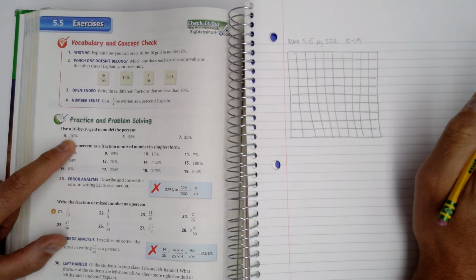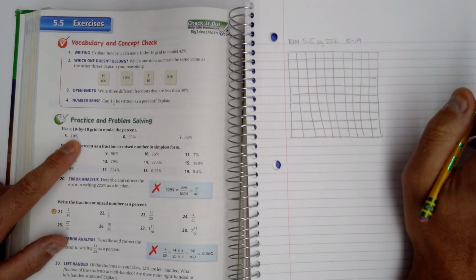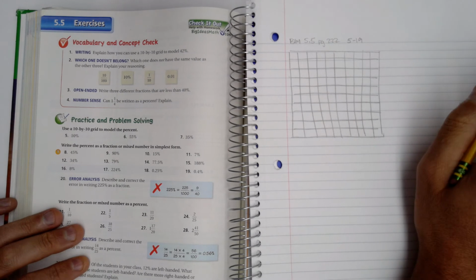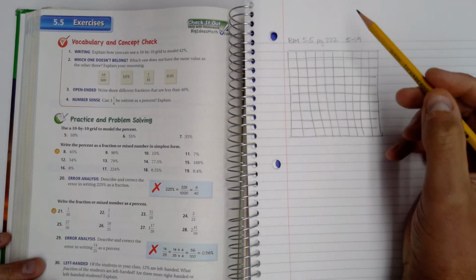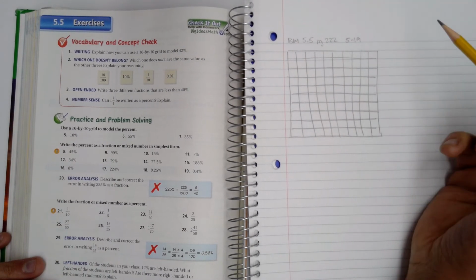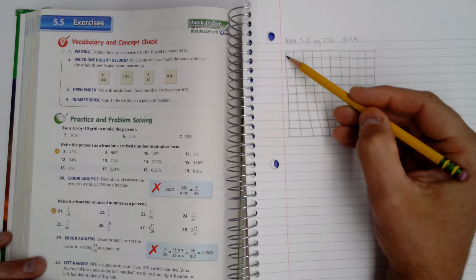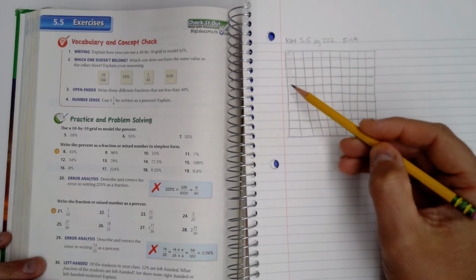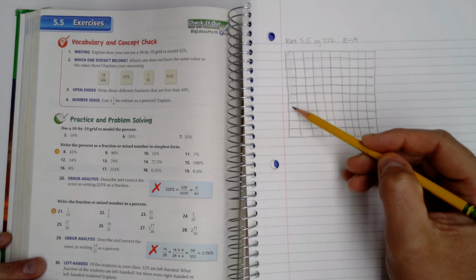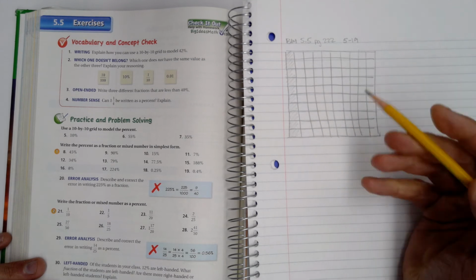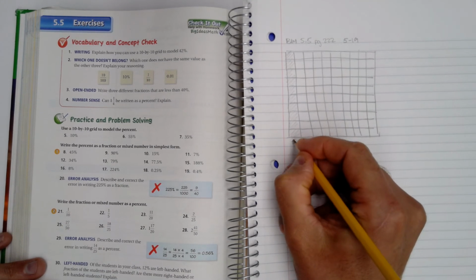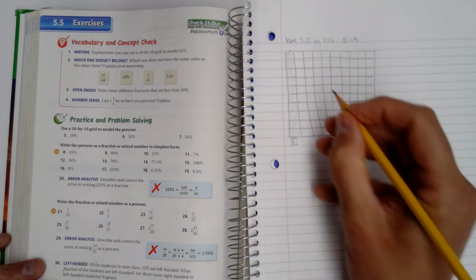So it says use a 10 by 10 grid to model the percent. So 10% of a 10 by 10 box would be 10 of 100. So here's 10%. 10% would just be this row. All right, so this is number 5. Number 5 is this row.